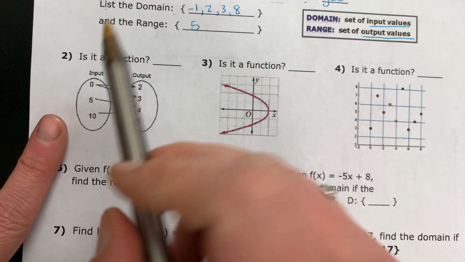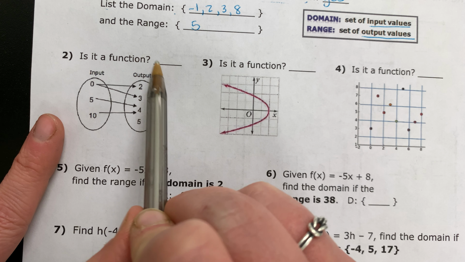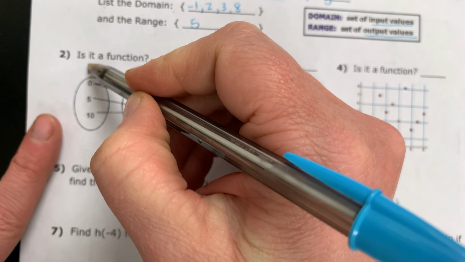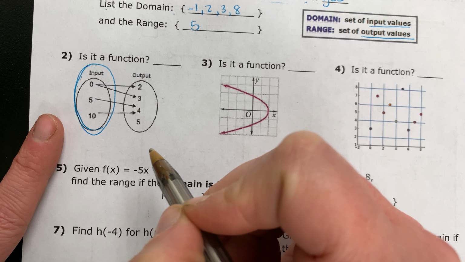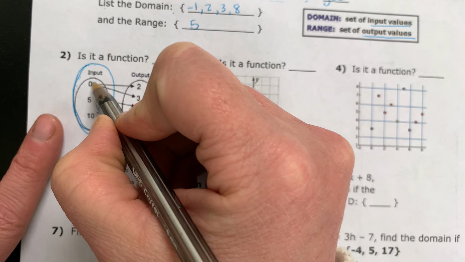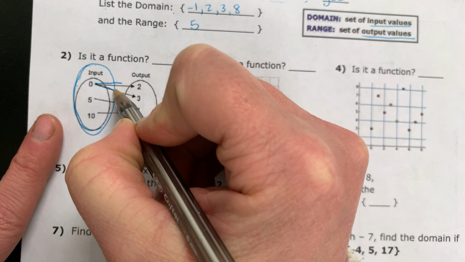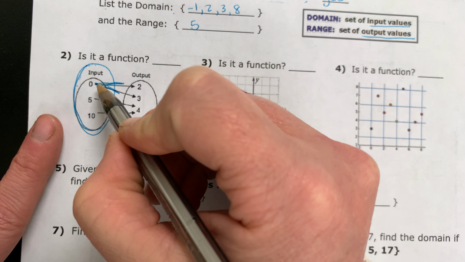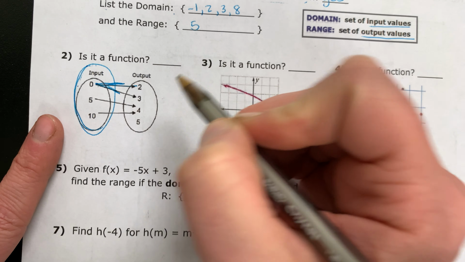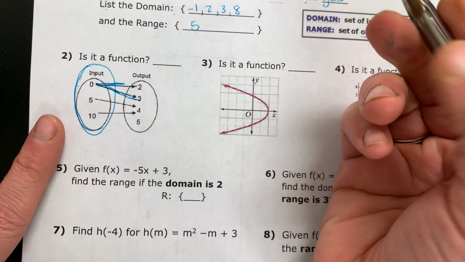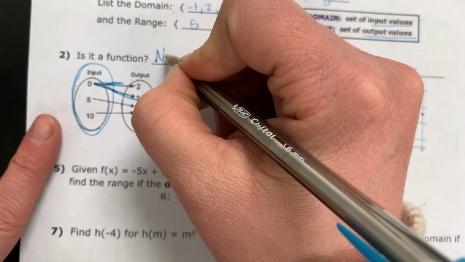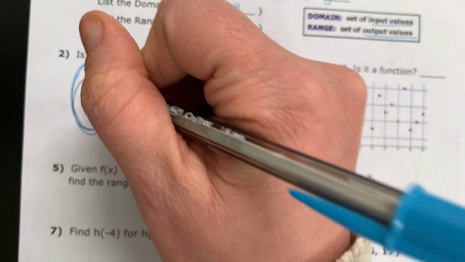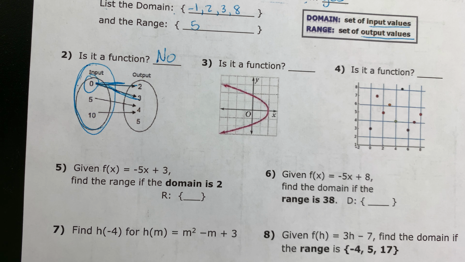So when we're looking at number 2, is this a function? Well, I'm going to look at my x's only, and I'm going to see if there's any repeating x's. I can see that this 0 has 2 lines coming off of it, so that 0 is repeating to the 2 and to the 3. So this fails the test, and it is not a function because I have an x that repeats.